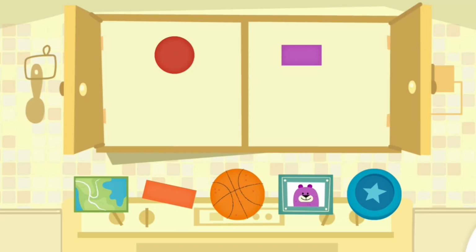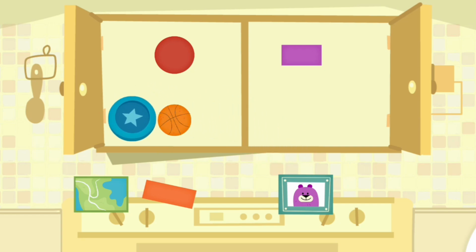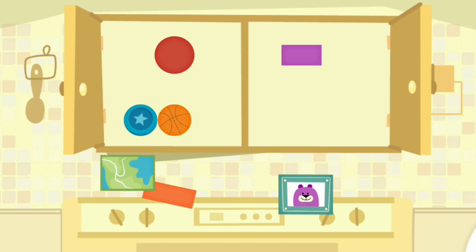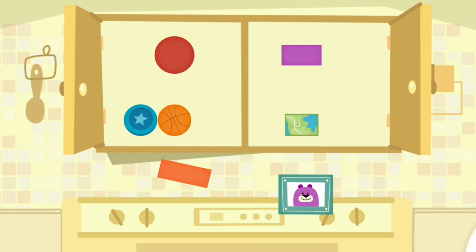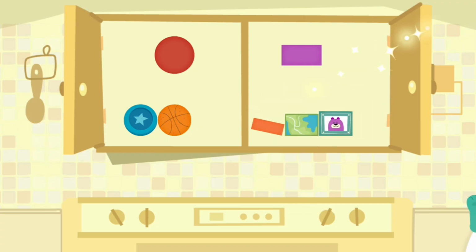Sort the circles and rectangles. You sorted the shapes.